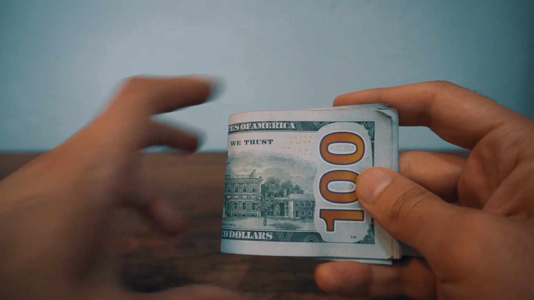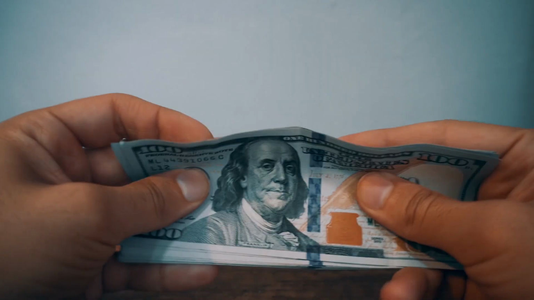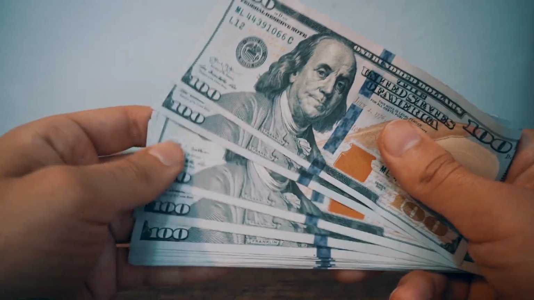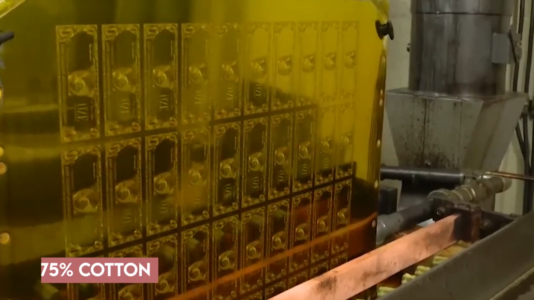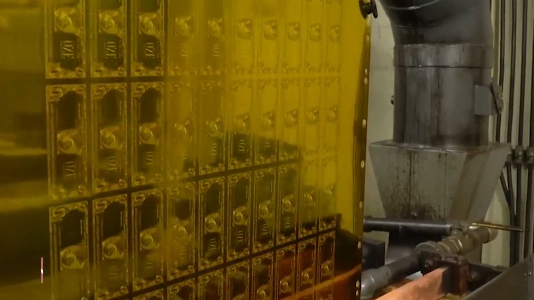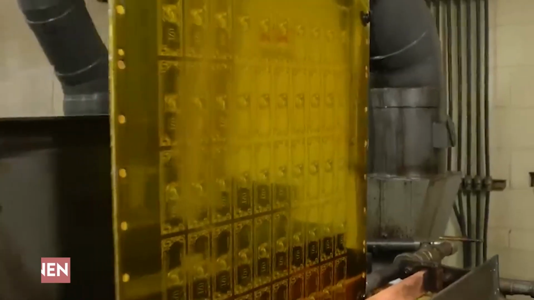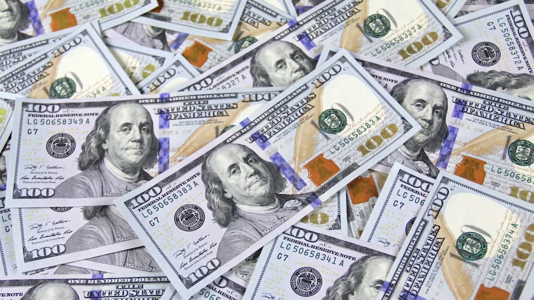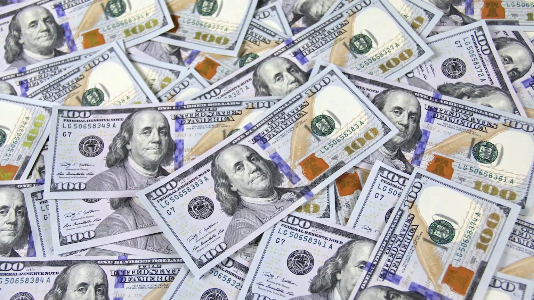According to CNN Money, these papers are not ordinary papers that are used for printing books or newspapers. Rather, the USD is made of 75% cotton and 25% linen. The paper also has embedded security features such as watermarks, security threads, and color-shifting ink. The ink used to print the banknotes is special and contains a secret blend of ingredients.